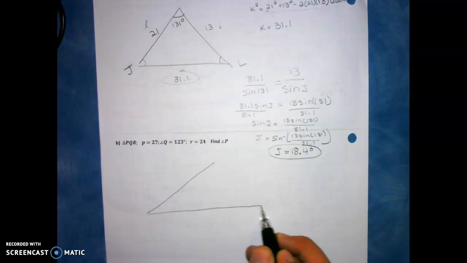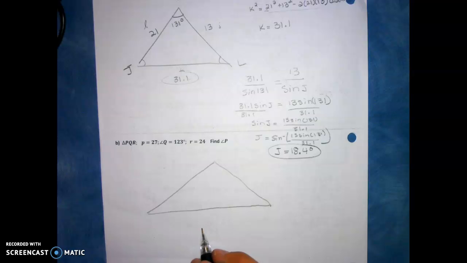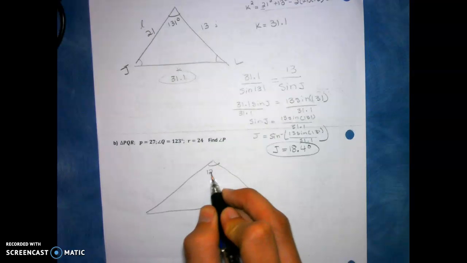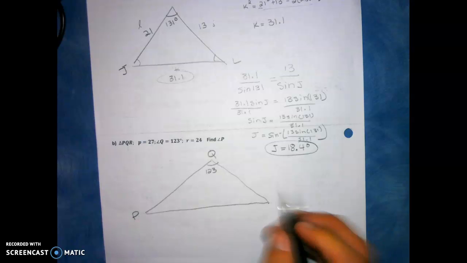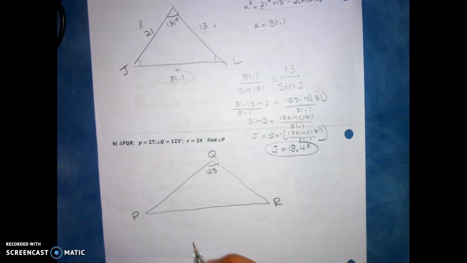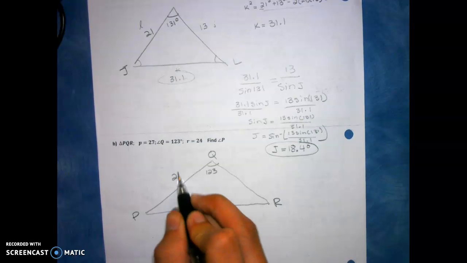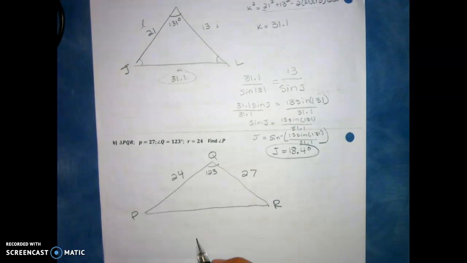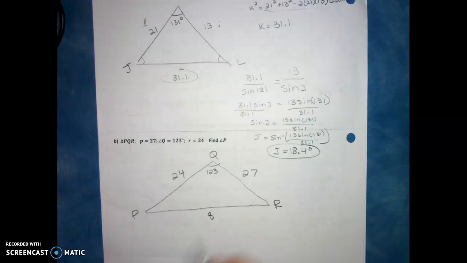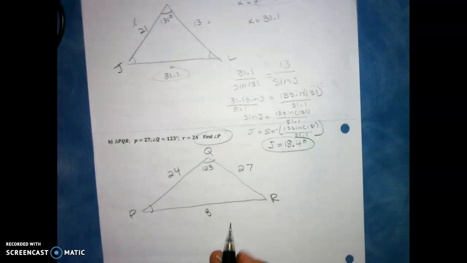Okay, now part B is going to be very similar. Okay, so we know angle Q, we'll label it here, 123. Okay, we'll call this P right here and R right there. Okay, angle R, side R is right here, 24, and then 27 is right there. Okay, now very similar. We want to find this little q here first, and then we'll be able to use the law of sines to solve for angle P here.